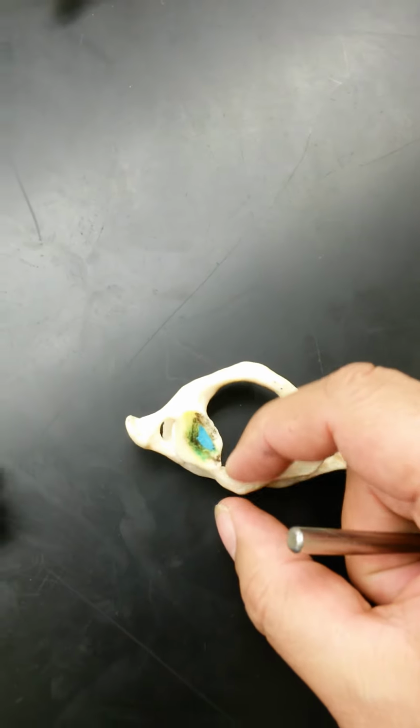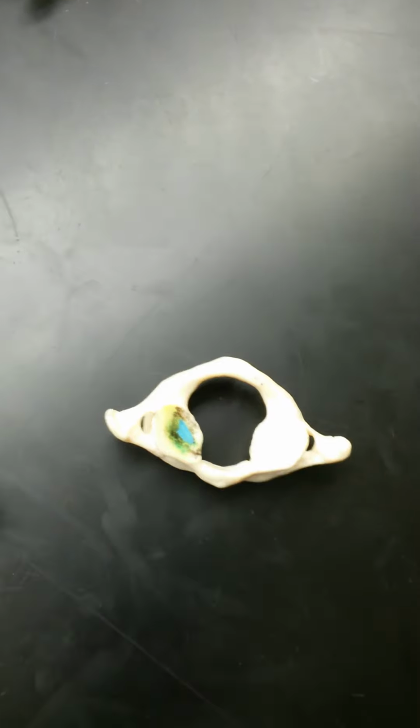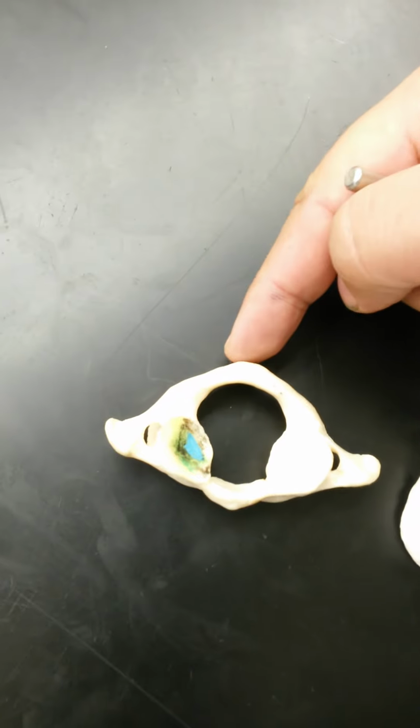Now, C1 and C2. How to know C1 and C2? If you look at this, this is C1. How do you know? Because there is no body here. All other vertebra from C2 all the way to the end will have a body here. Body is like this, but you don't see a body here. And also there is no spinous process.